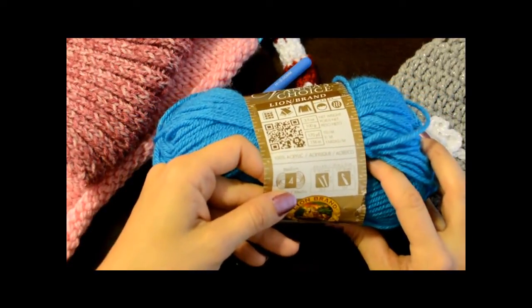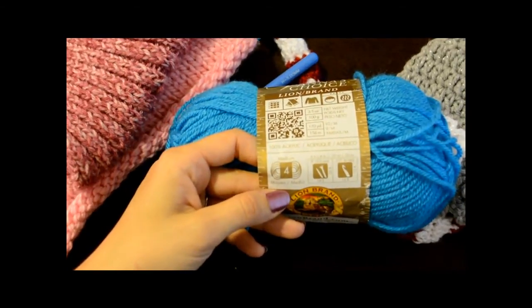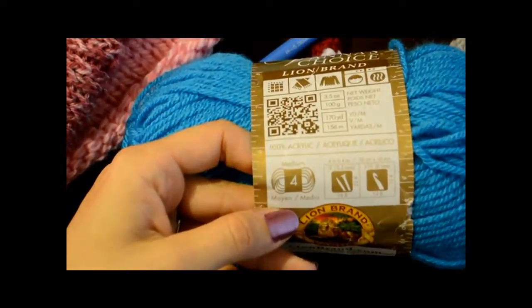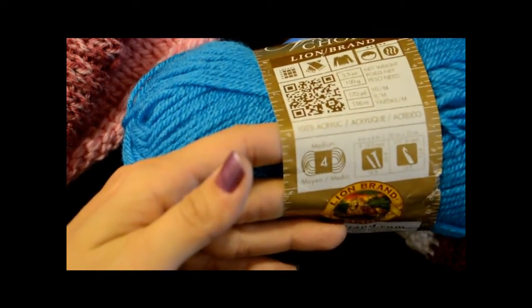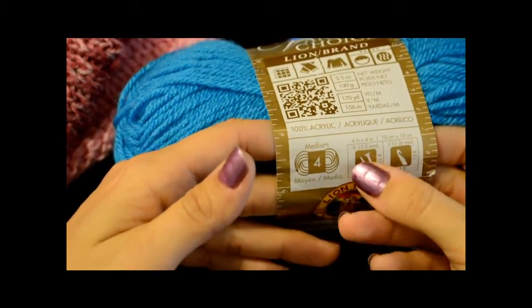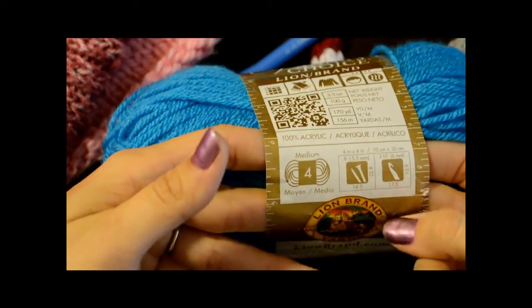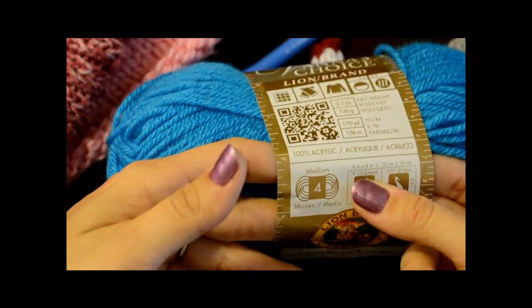You'll look at this skein or ball of yarn, and you'll see that this is a size 4, or a weighted 4, which is also called worsted weight or medium weight. And on the yarn, you'll see exactly what tool you need for it. If you are using hooks, if you're knitting, it'll tell you what size. This one calls for a 5.5 millimeter hook.